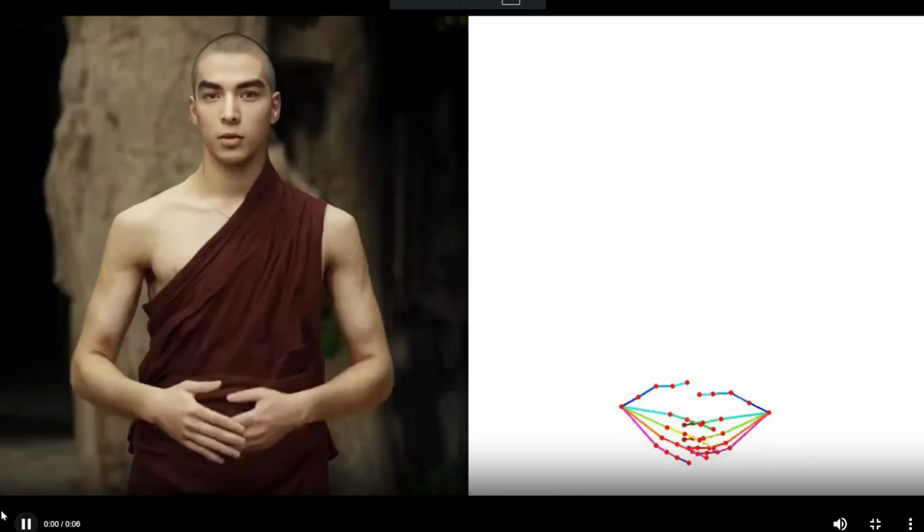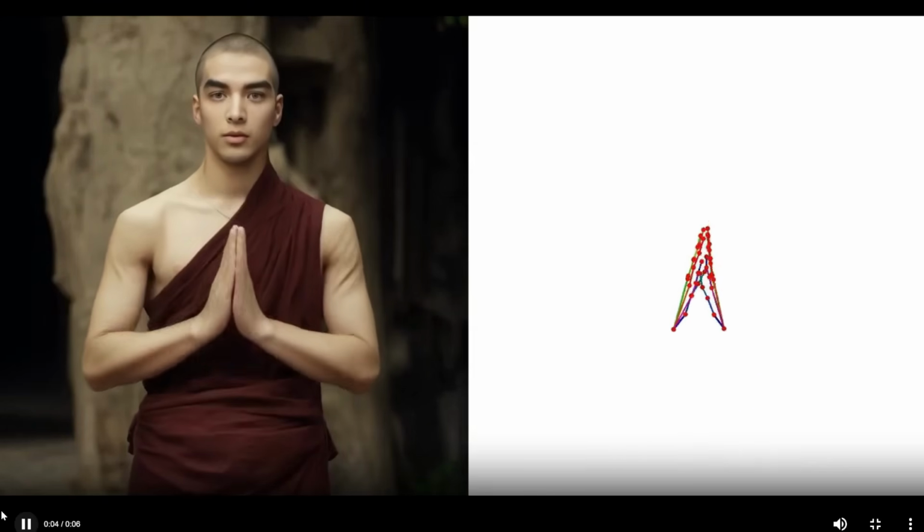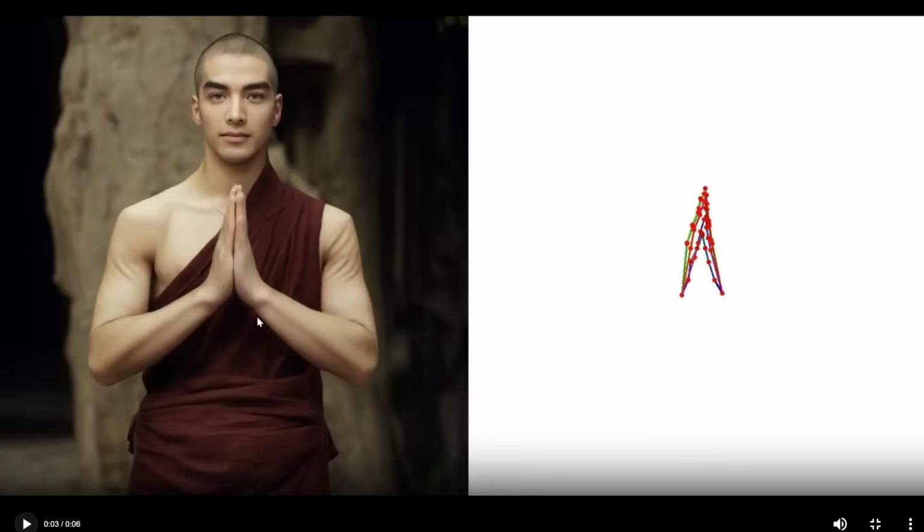Here's another example. So pretty interesting how the AI detected what he's saying. I think he's talking about Buddhism. And then because of this, it turned his hands into this prayer pose halfway in the video. Very, very interesting. Note that there are some noticeable flaws here, like the wrinkling of his arm for some reason. So this is not perfect, but this is a good start.